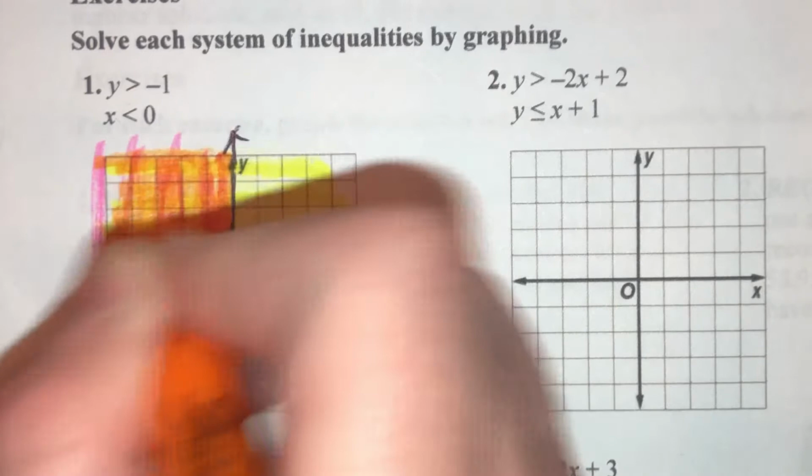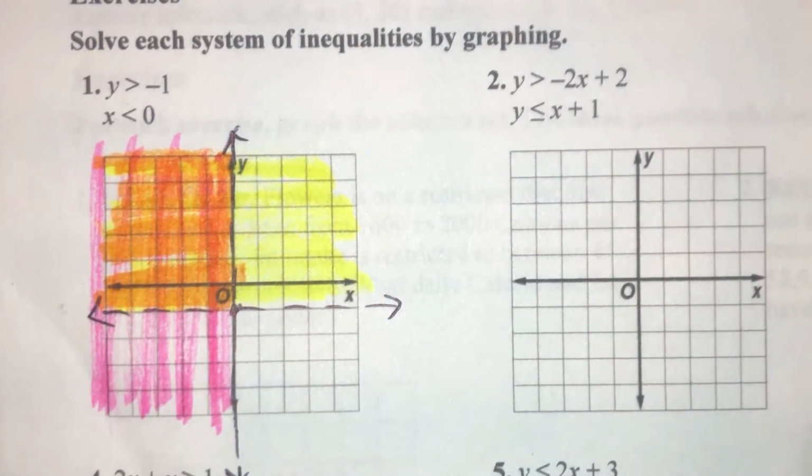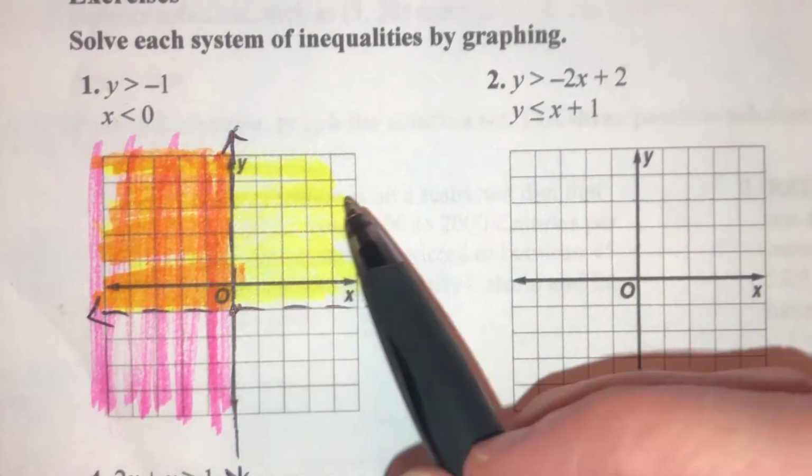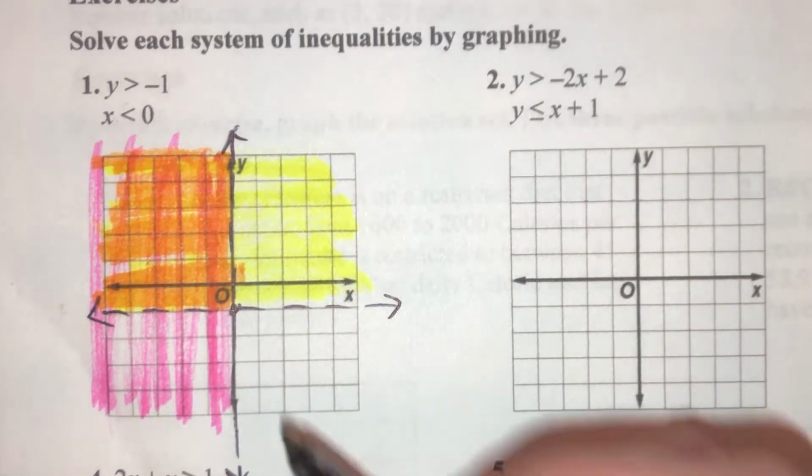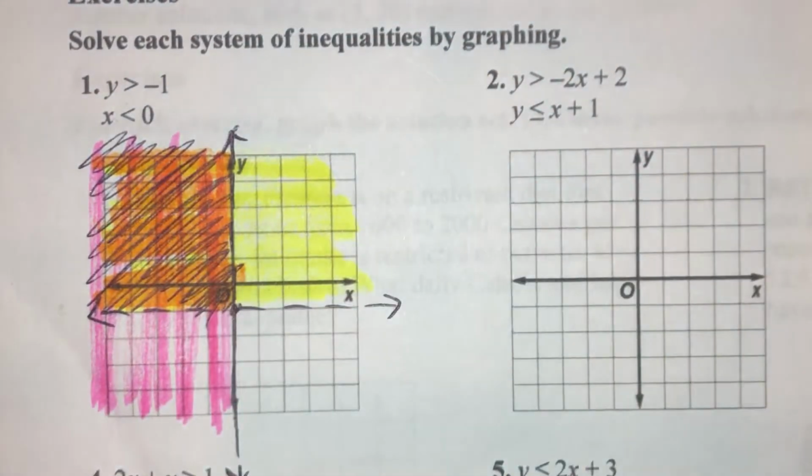their shading, right? So somehow on your paper, whether you used colors or whether you just shade, wherever they overlap, you make it extra dark, I don't care. The solution is the darkest overlapped shaded part. Okay, hopefully that's making sense.